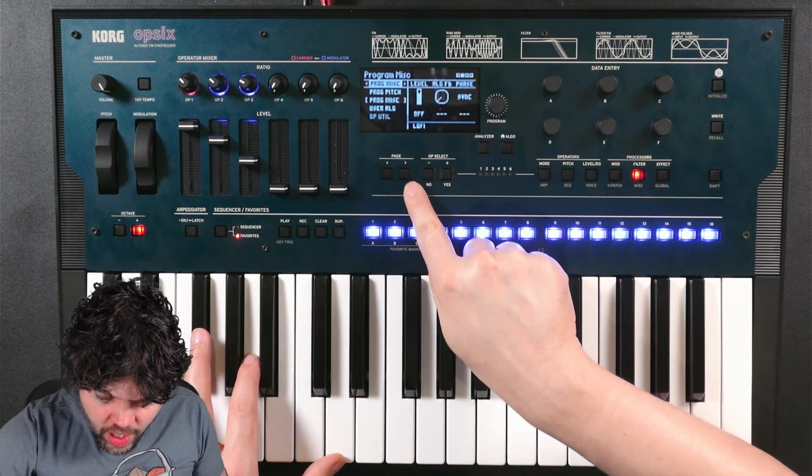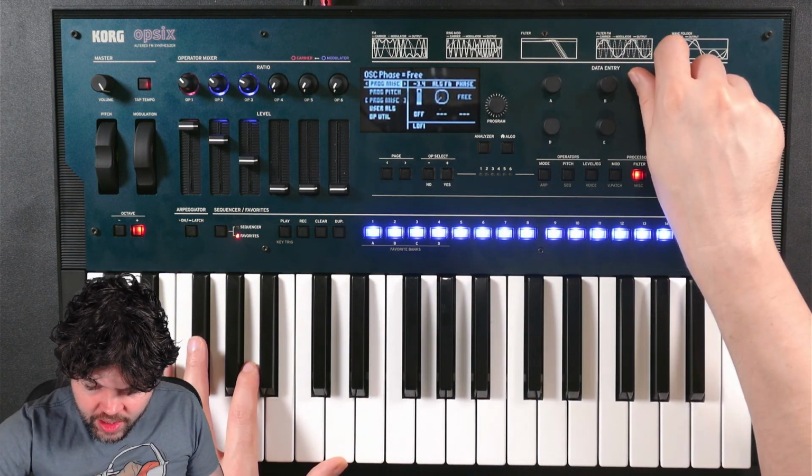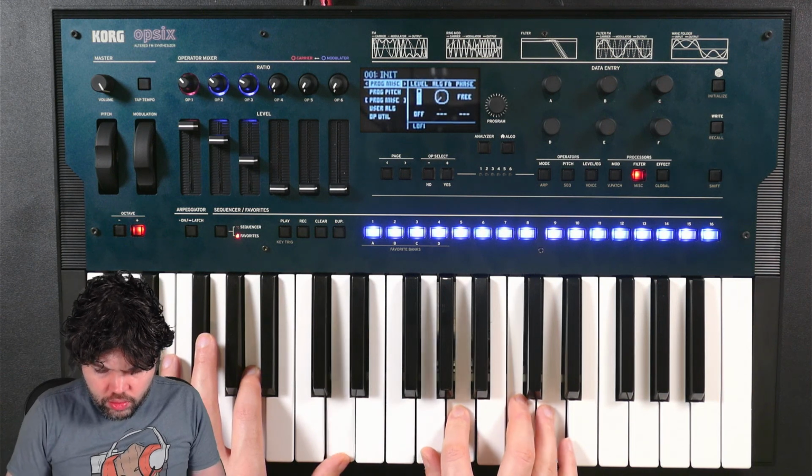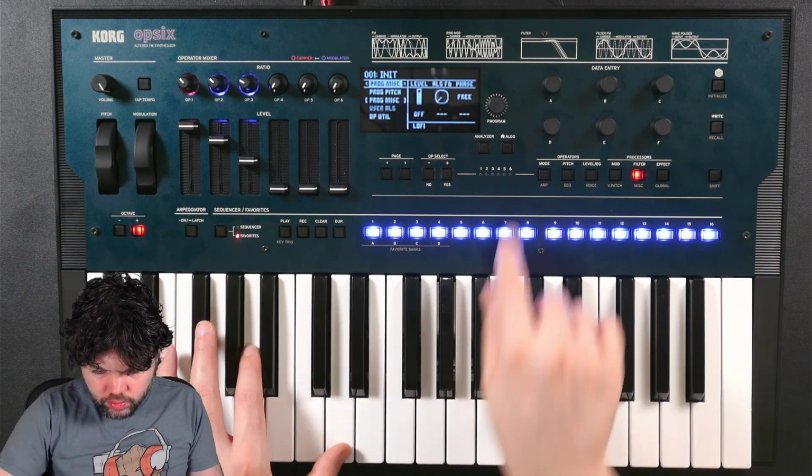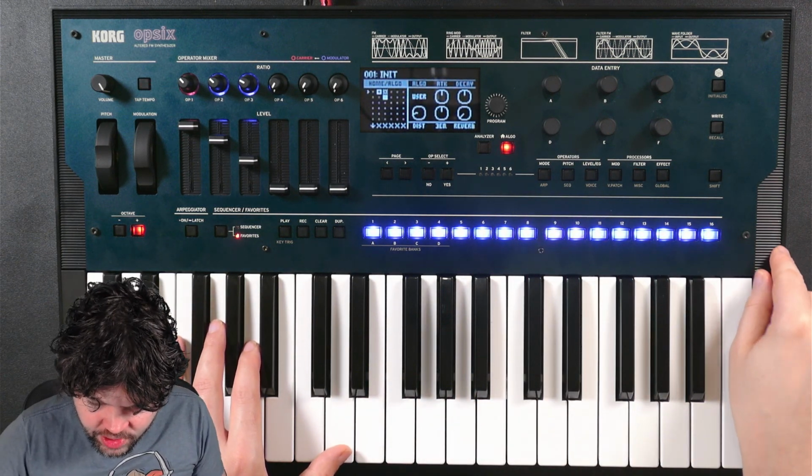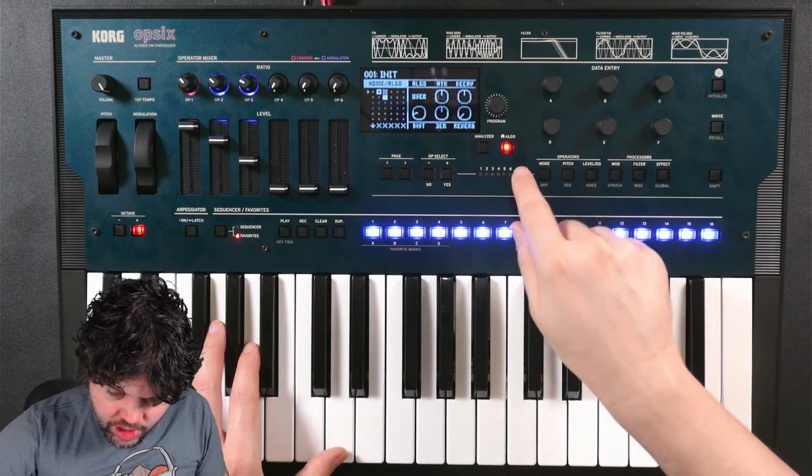Sounds a little bit quiet to me, so I'm going to turn it up here. Back to the effects. So the distortion seems reasonable.